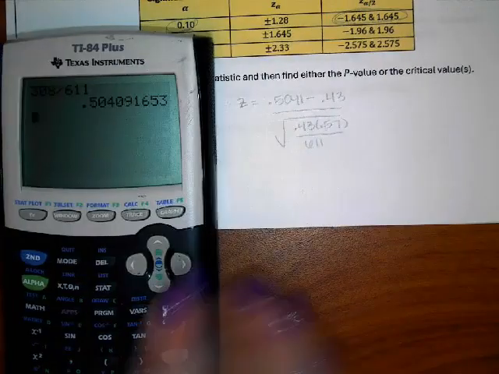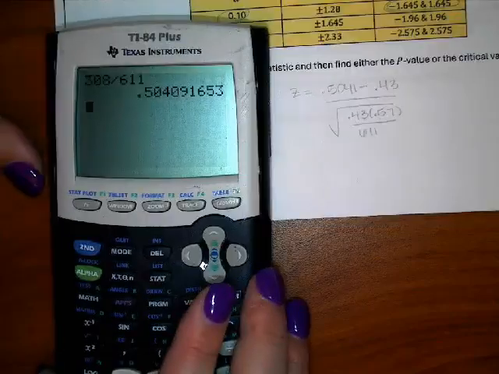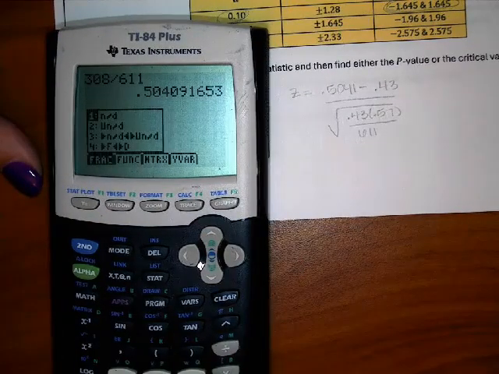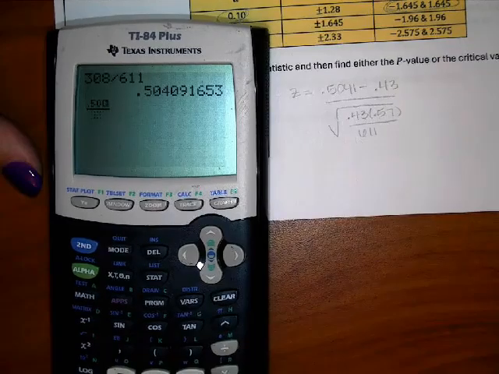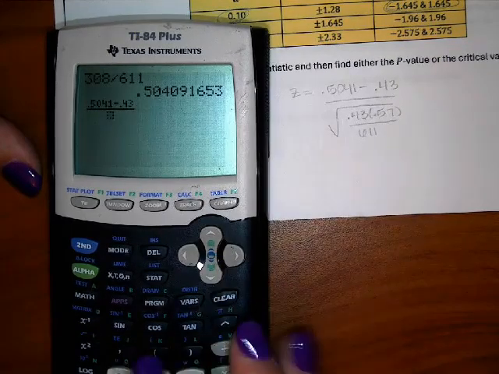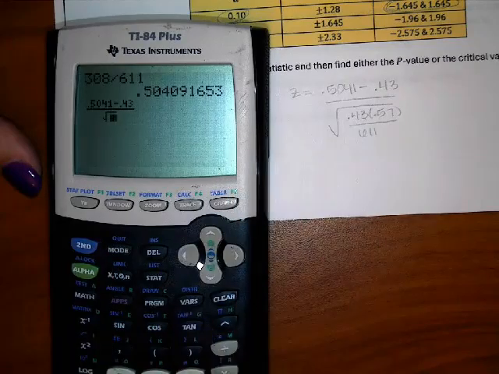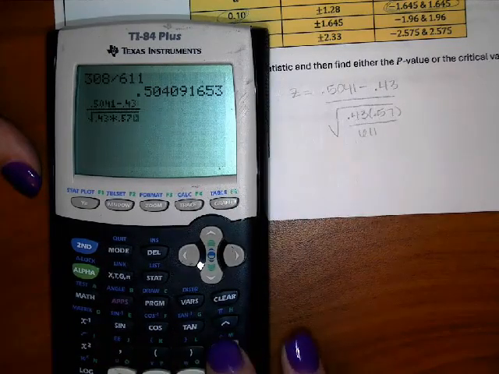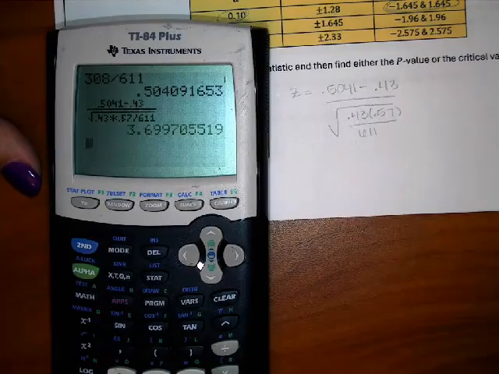Okay, so I'm going to go ahead and type that in. I can type this fraction right here that I can see. If I do the green button, alpha y equals, I'll get a fraction. 0.5041 minus 0.43, and then on the bottom, I need a square root. 0.43 times 0.57 divided by 611.